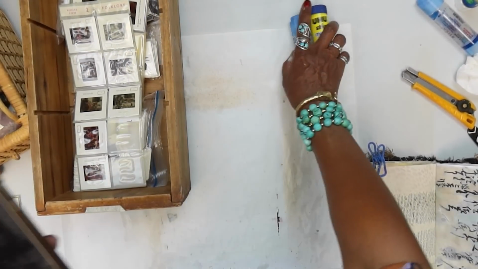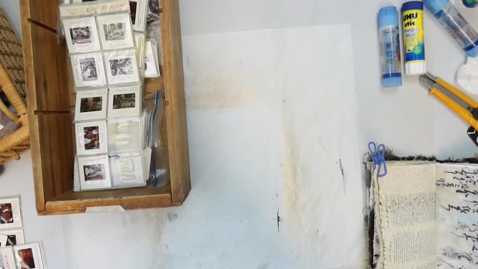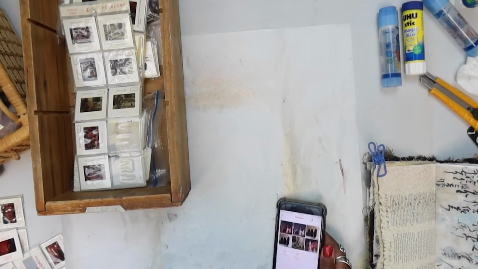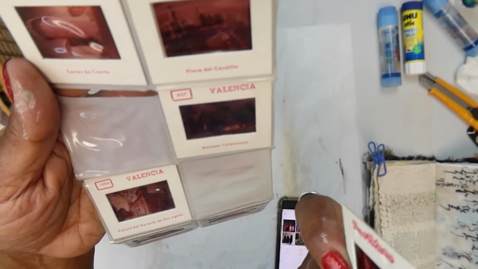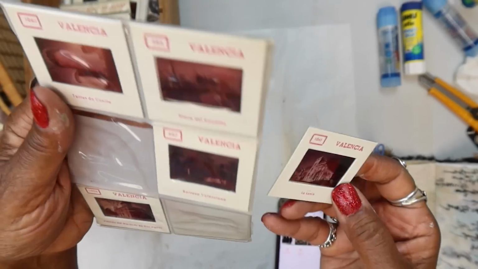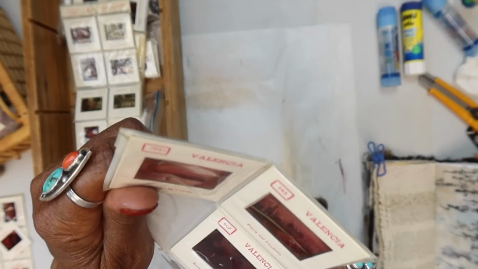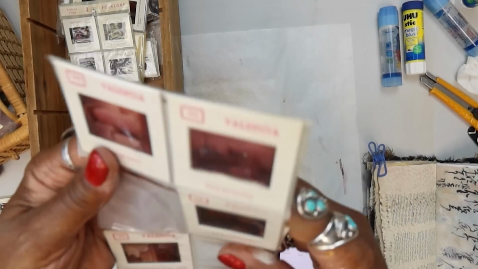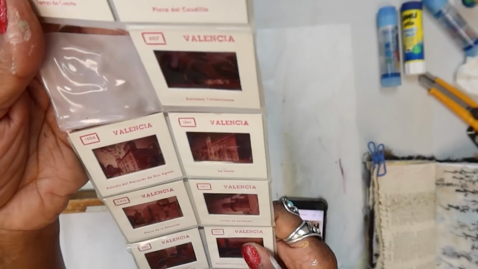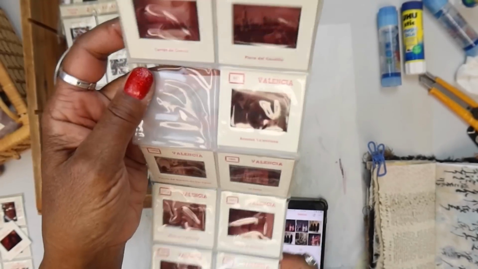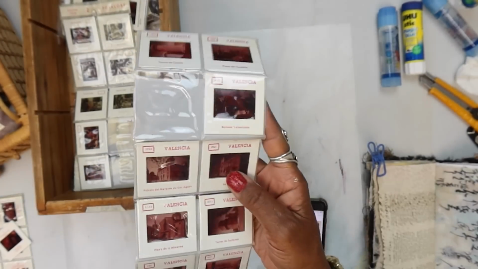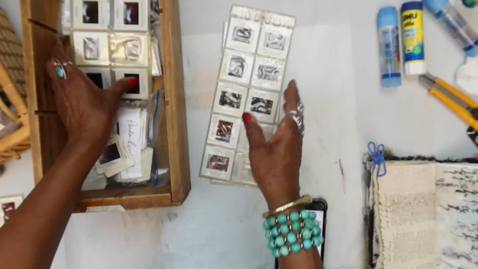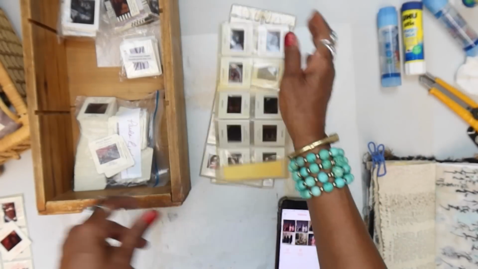I know a lot of you have already bought slides. These are some that I have of buildings. I love these. These are from Spain, Valencia. I love architecture and love using that a lot in my work. I think I got a few of these together from one of the Etsy things. I don't remember because I've gotten so many different ones, and sometimes they come in bags.